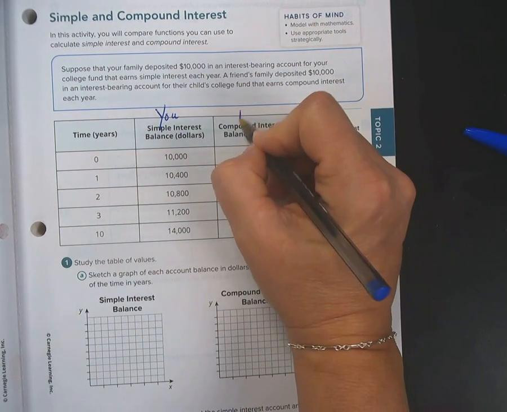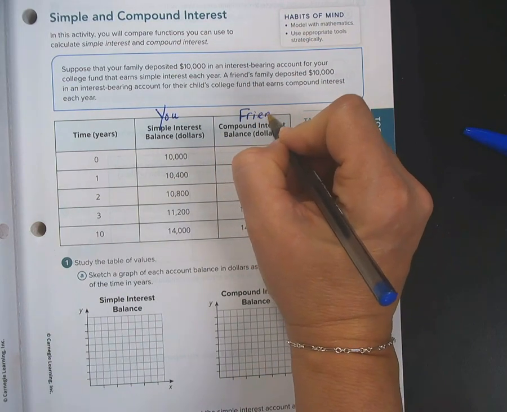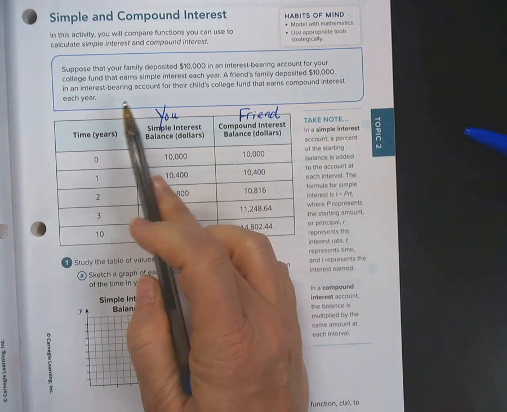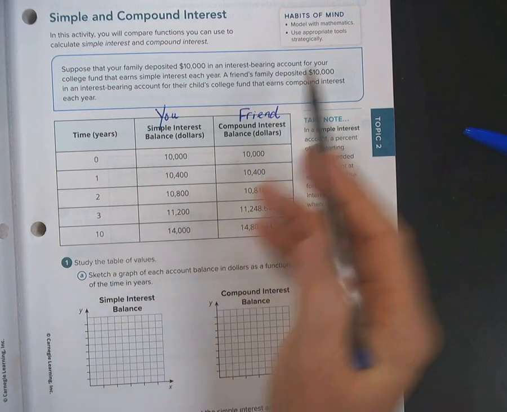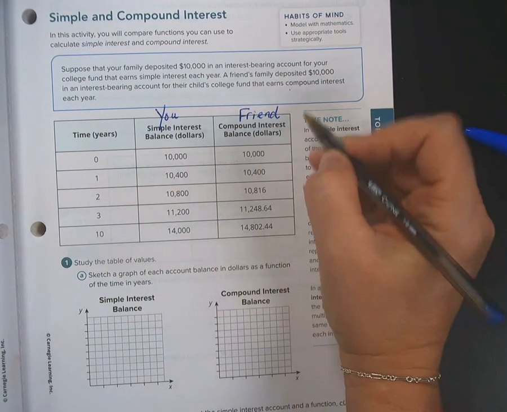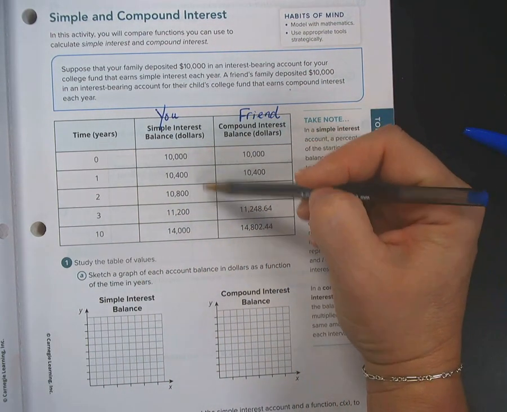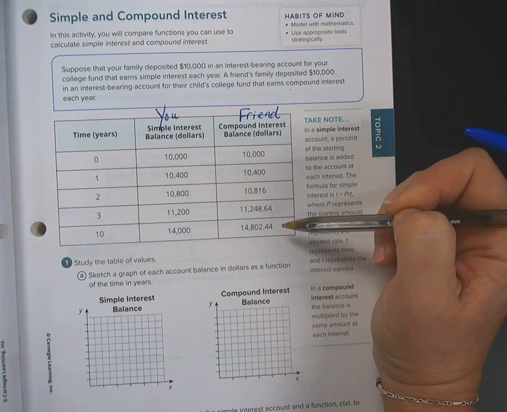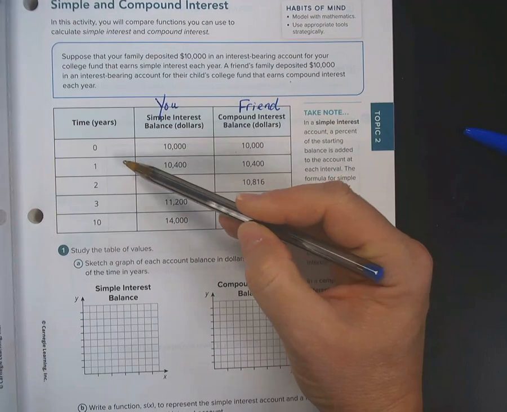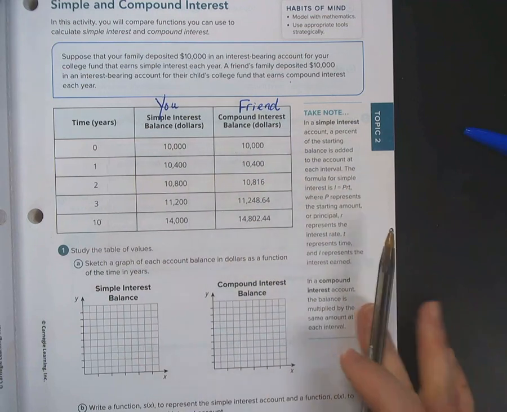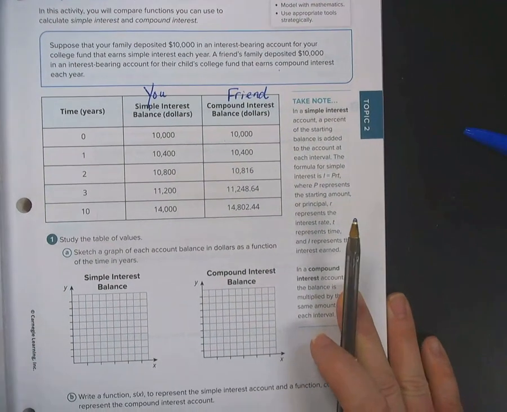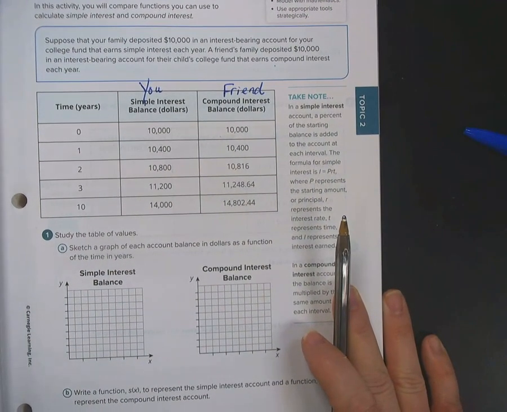Your friend's family deposits $10,000 in an interest-bearing account for their child's college fund that earns compound interest. So here's you, here's your friend. Okay, so we've got our years over here as our input. Raise your hand and tell me what you are noticing between these two tables.